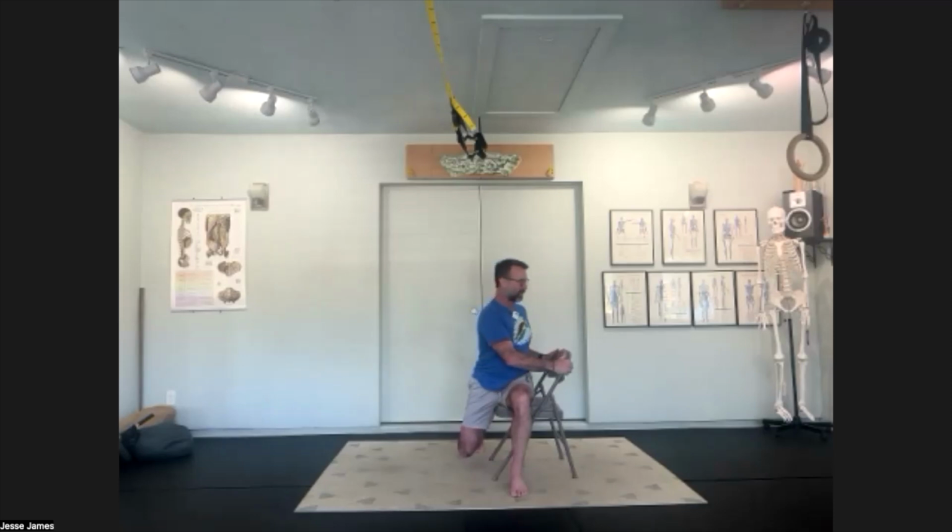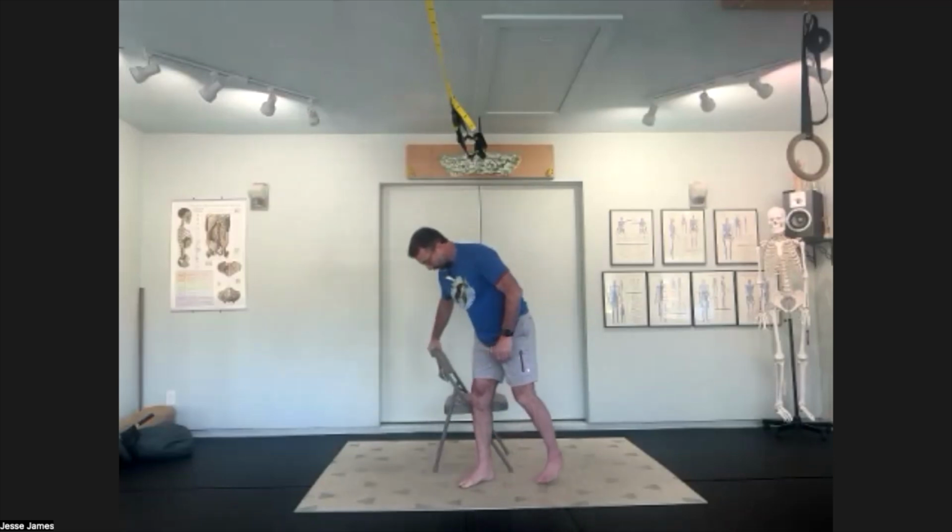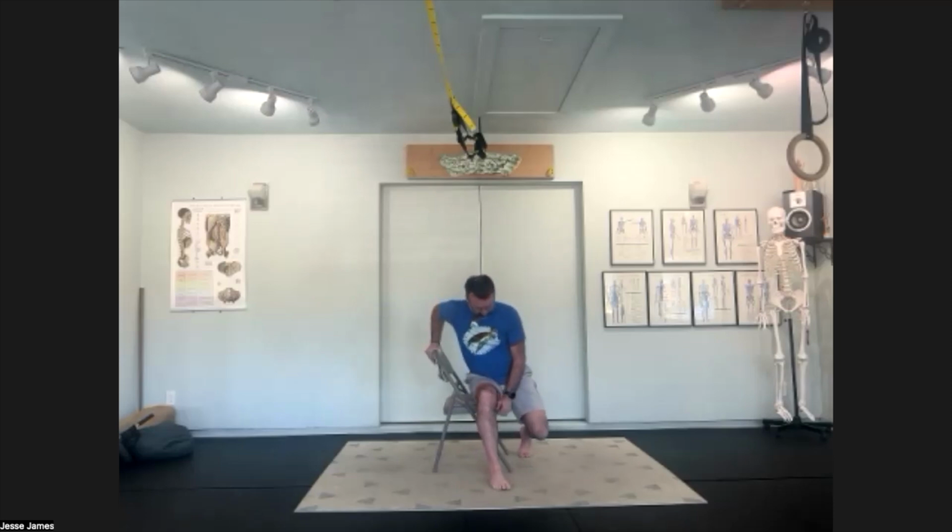And then we'll do the same thing on the other side. Notice how far you're able to go. What is the quality of the range of motion on this side? Because I want to compare it when we come to the other side. So again, big toes tucked and loaded.